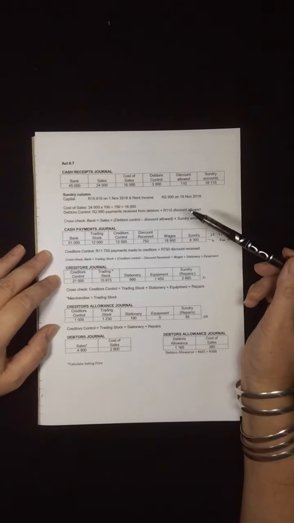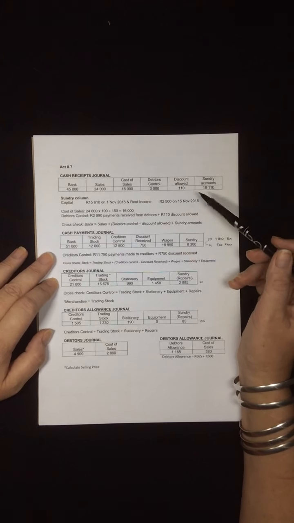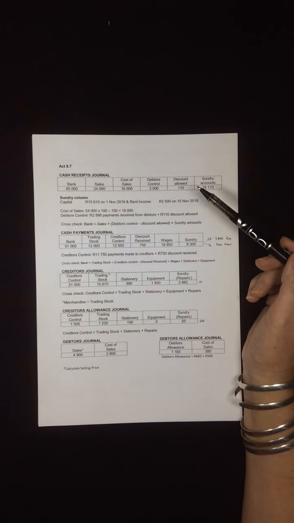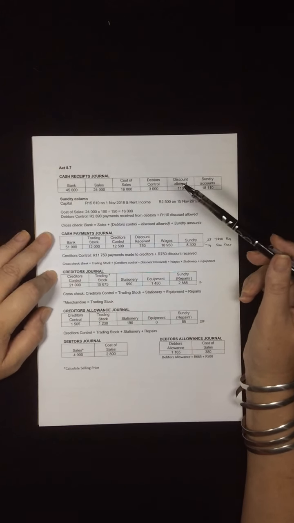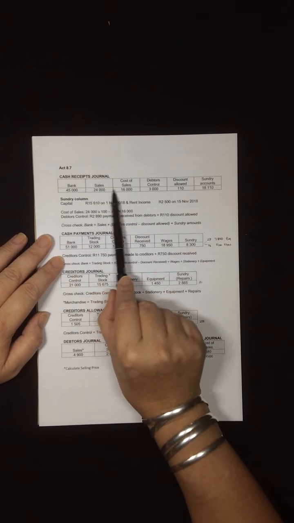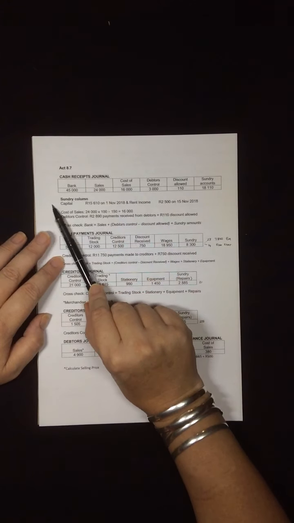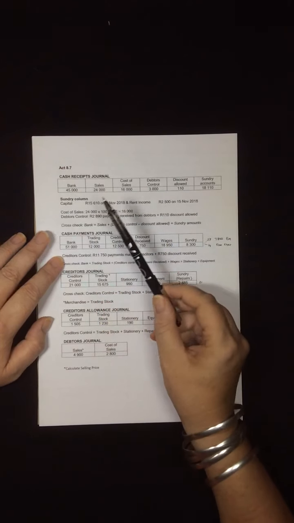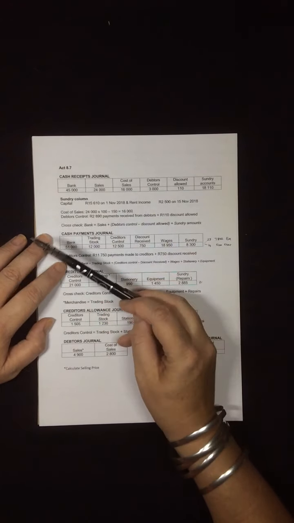Now what I've done is I have made a summary of all the information they gave you. It says their information for the subsidiary journals, and then it was given in a different format, a format that we are not really familiar with. So all I did is I created a cash receipts journal, total columns, and I put the information into those total columns, so it makes a little bit more sense when we post to the general ledger.